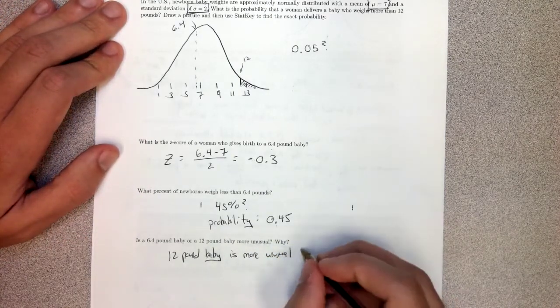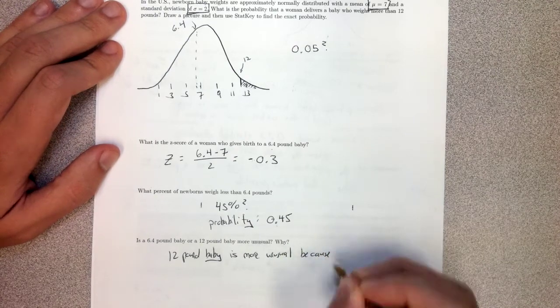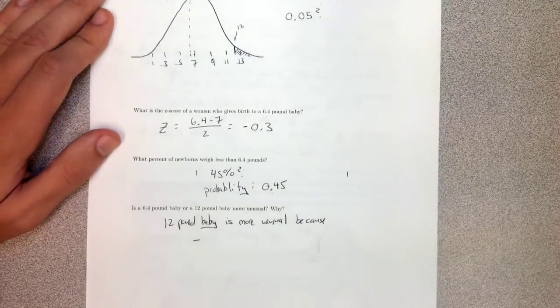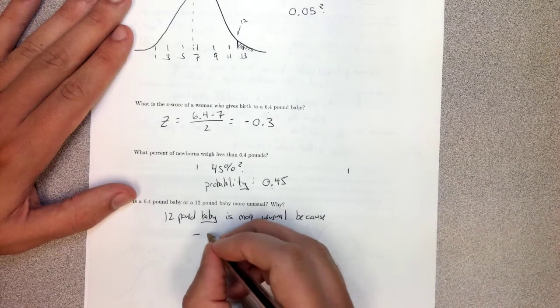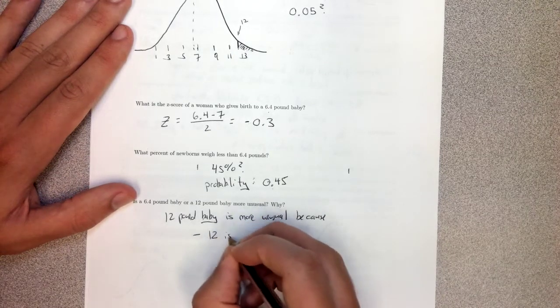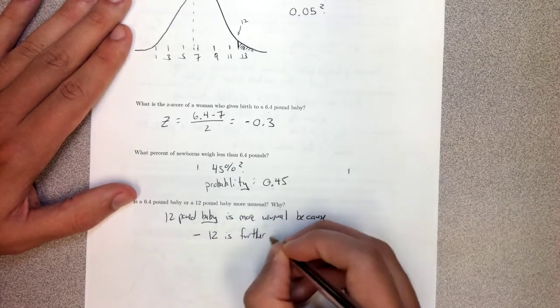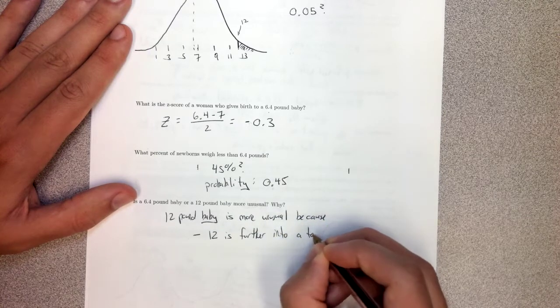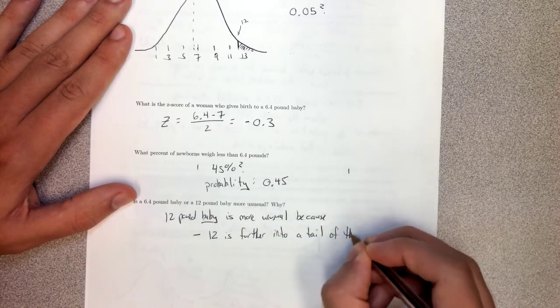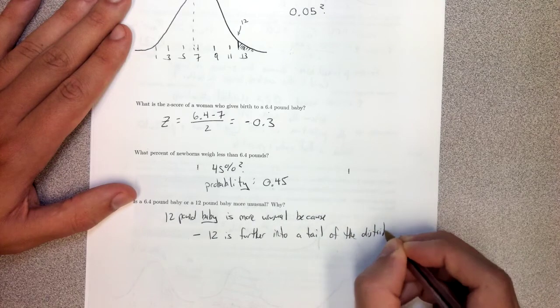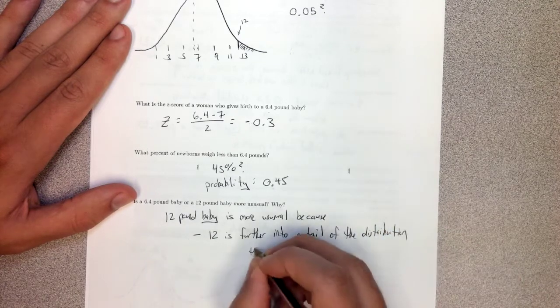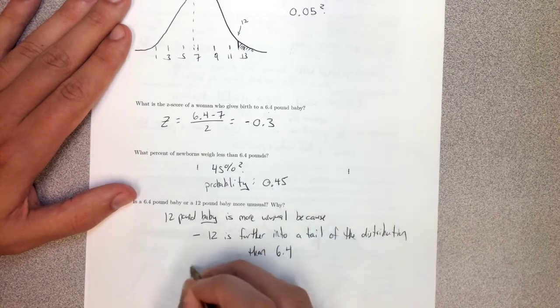We could answer this why in a couple of ways. Both really mean the same thing. It's more unusual because 12 is farther into a tail of the distribution than 6.4.